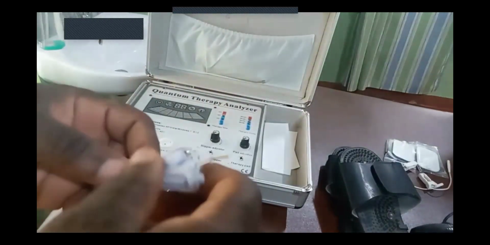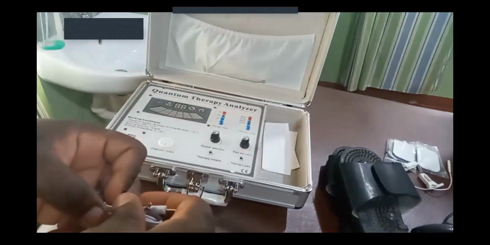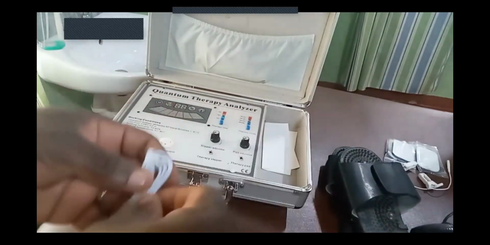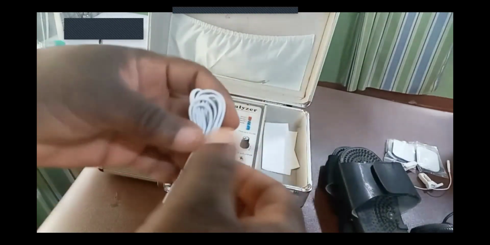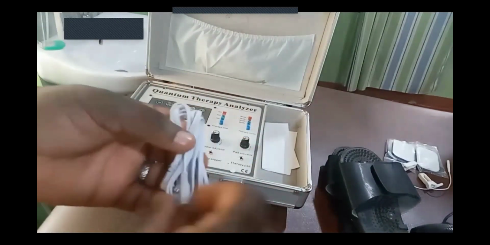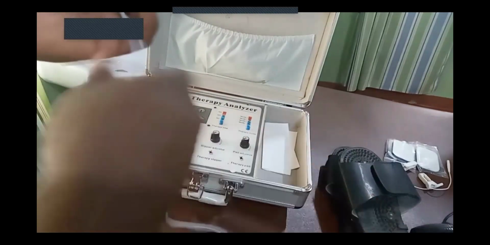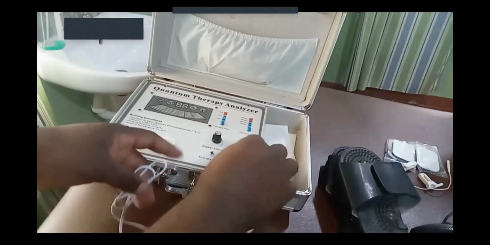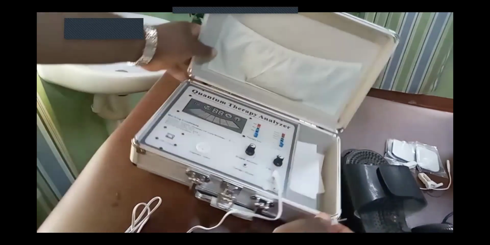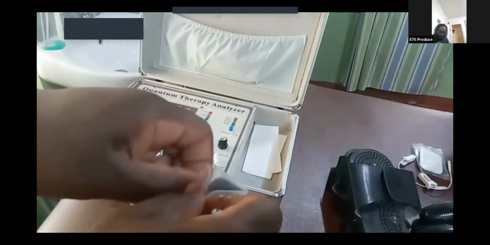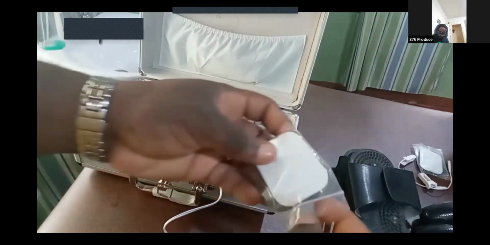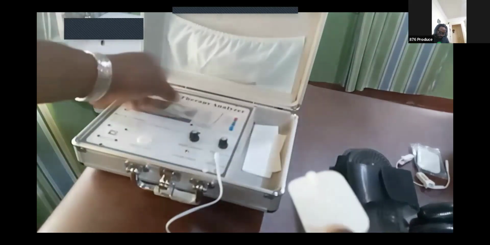Next, we have the therapy pad adjuster. And this is used to do TENS therapy. So for persons that are in pain, you can plug this in and then attach these electrodes.